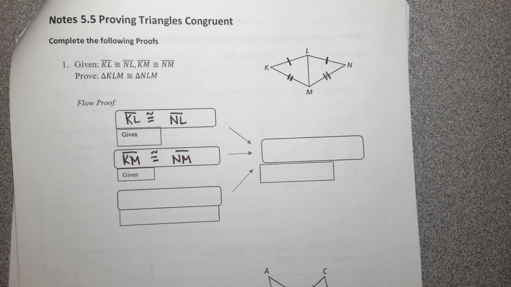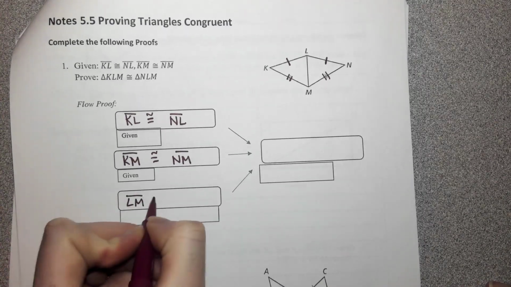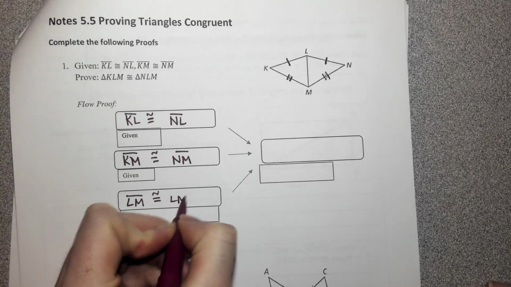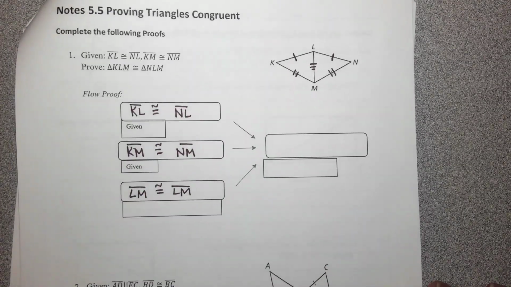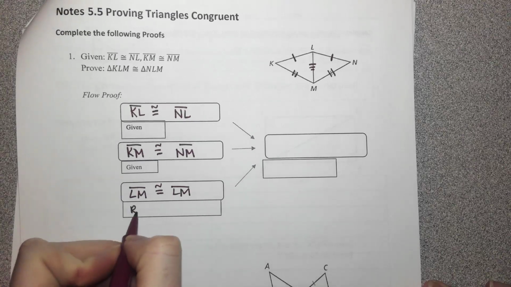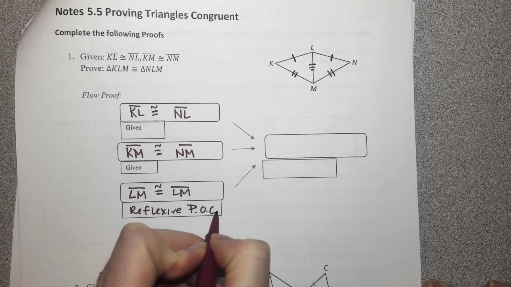LM is congruent to LM. What's our reason? Reflexive. Okie dokie. So LM is congruent to LM because it's in both triangles, it's like right here. And our reason is the reflexive property of congruence, if it's the exact same side.